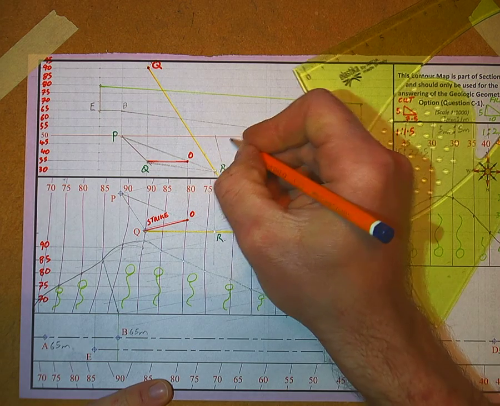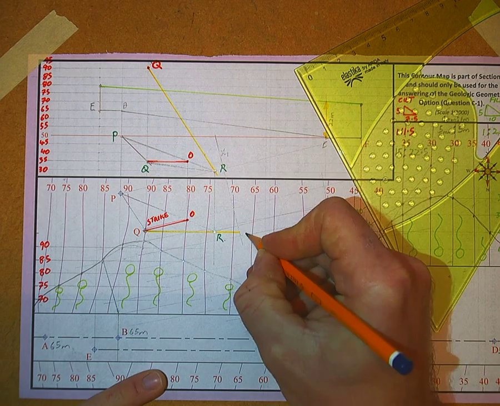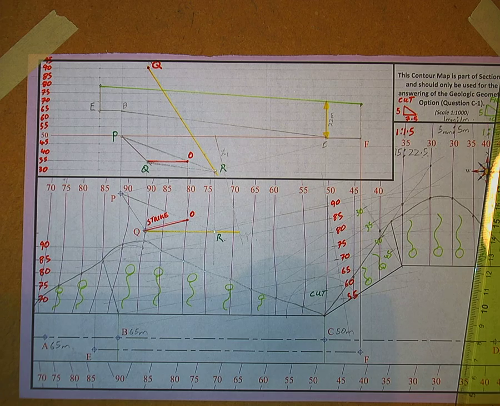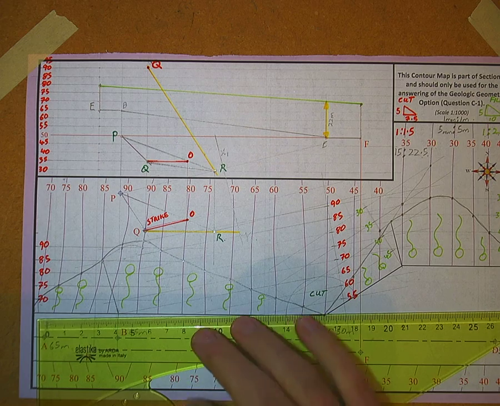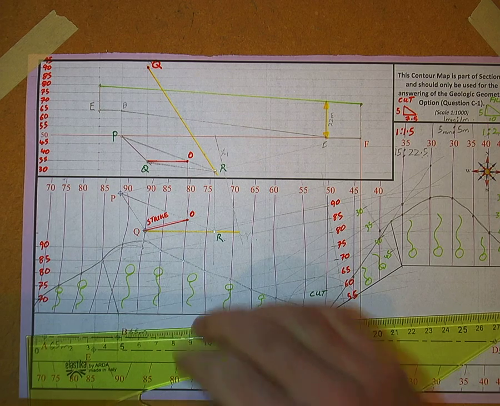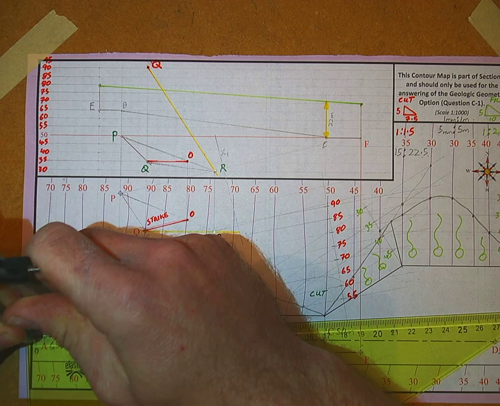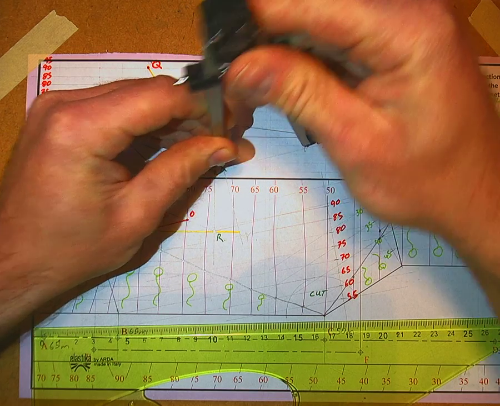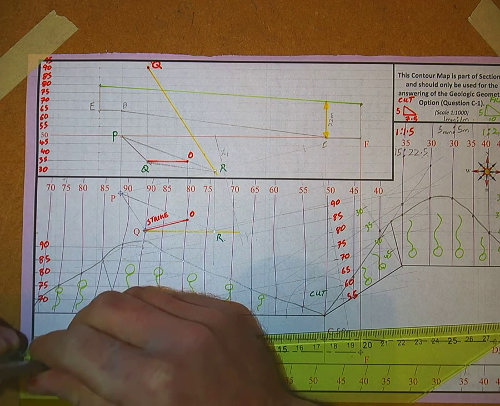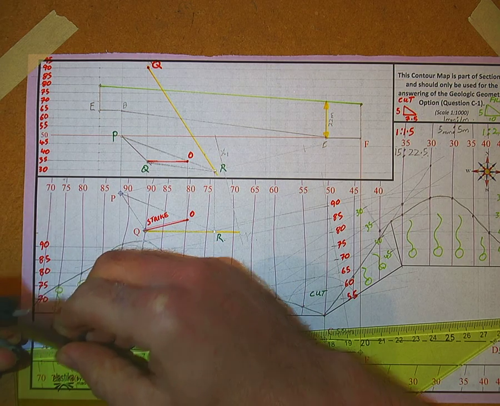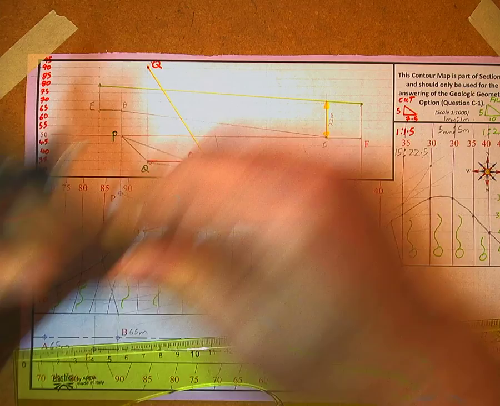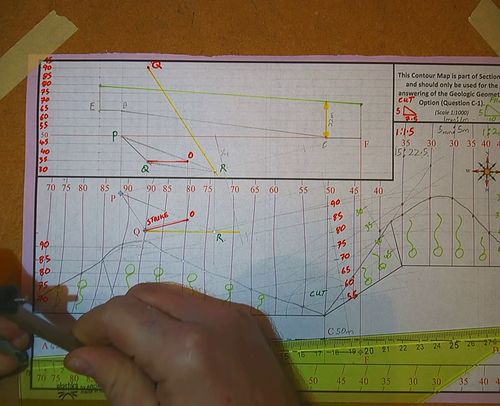So that's my X1, Y1 line. Now I already have the heights of P, Q and R, so I can take them. P is at 50. Q is at 35. And R then is at 30.